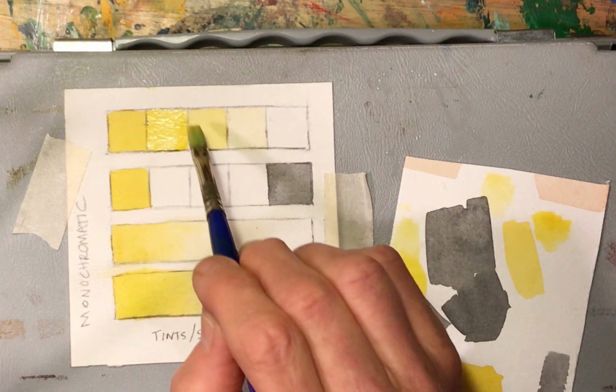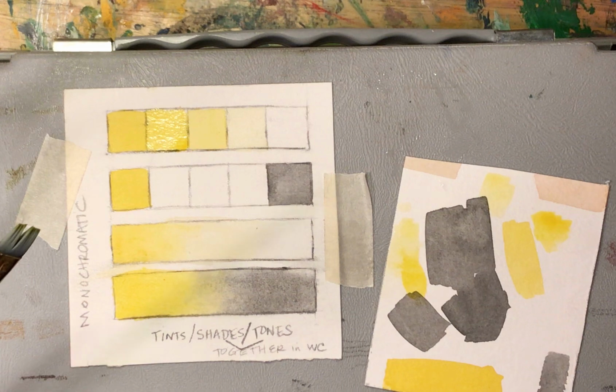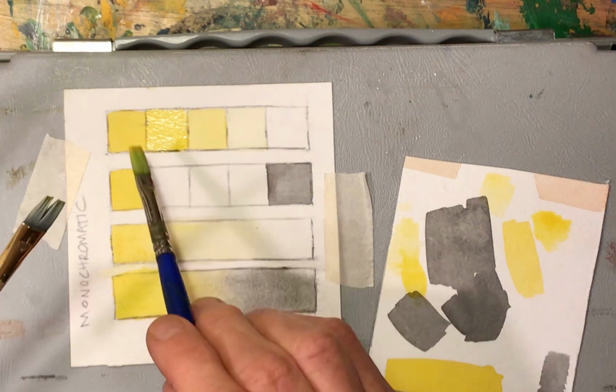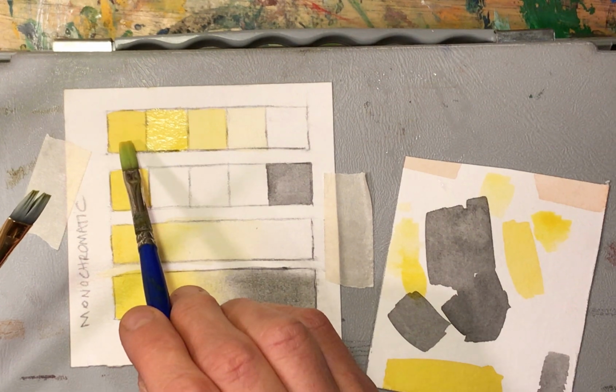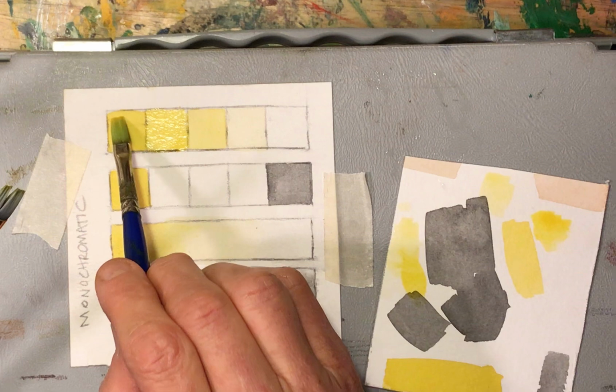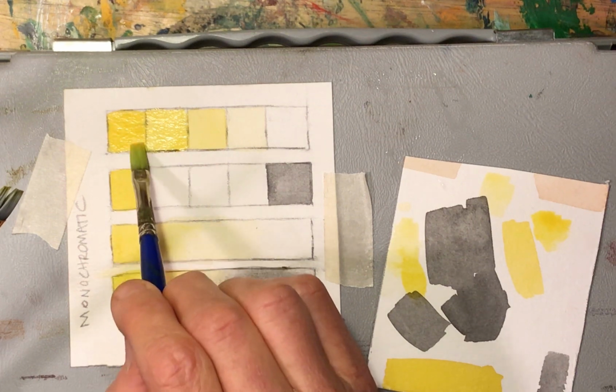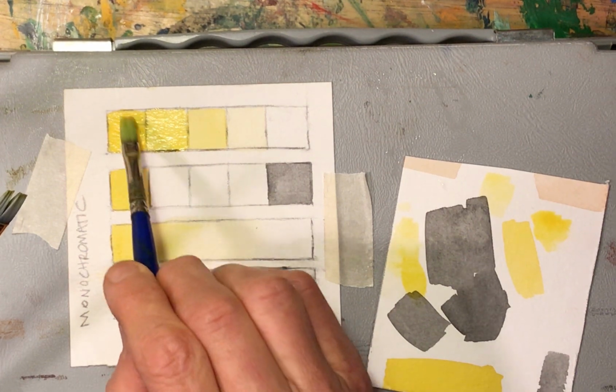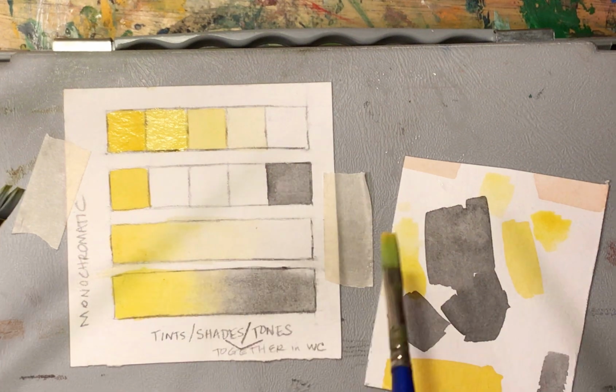Well, no, this is enough. It's hard, but you know what? I think this is going to dry a little. This is pretty much dry, and this one's going to dry a little darker, so I don't think I need to go too much more in here. I don't want them to run together, but that looks pretty good.